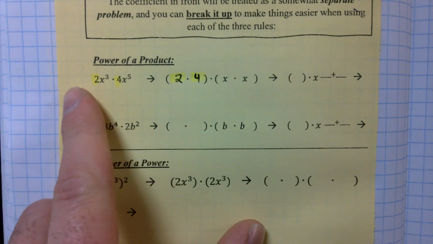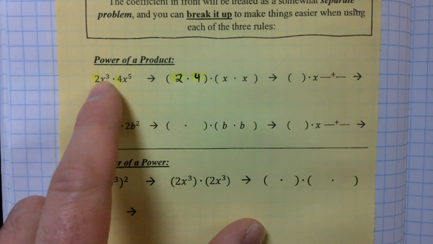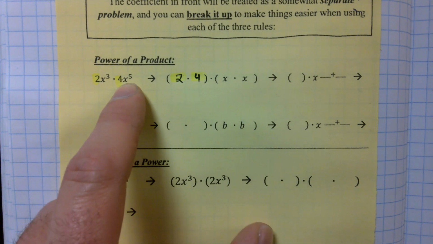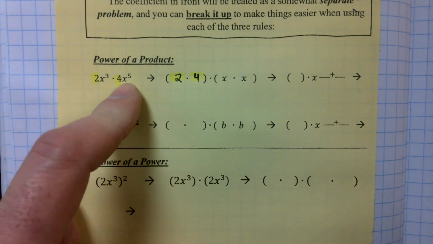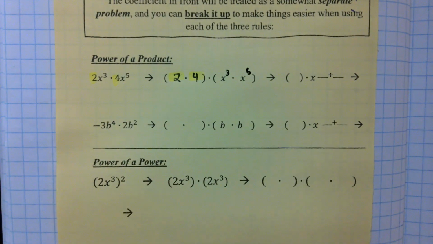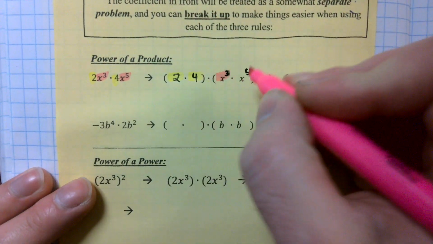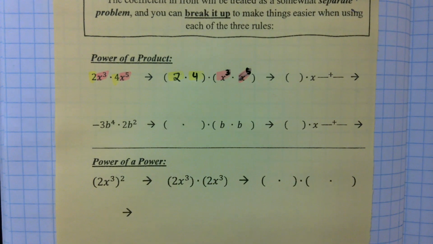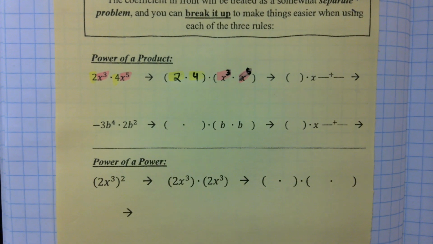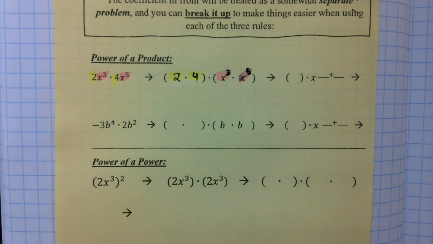Right? So imagine these yellow coefficients aren't there anymore. X to the third times x to the fifth. Well, that's a nice easy product rule problem that we're going to treat like a second problem within this problem, right? So we're splitting up essentially our like terms. The 2 and the 4 are like terms because they're just numbers. The x to the third and the x to the fifth are like terms because they're both x's.